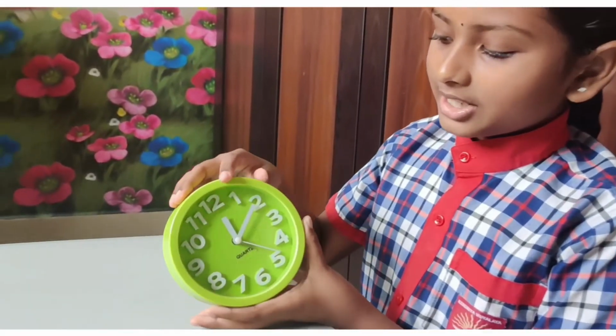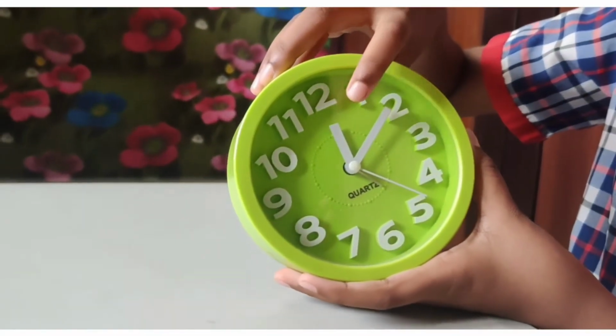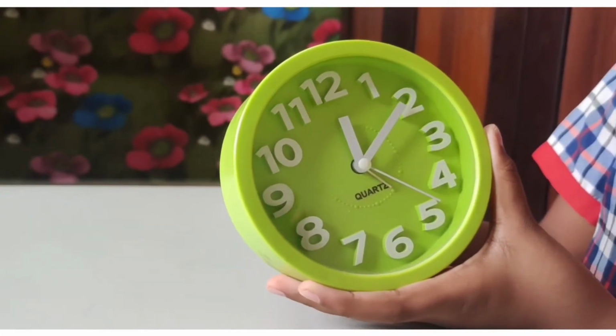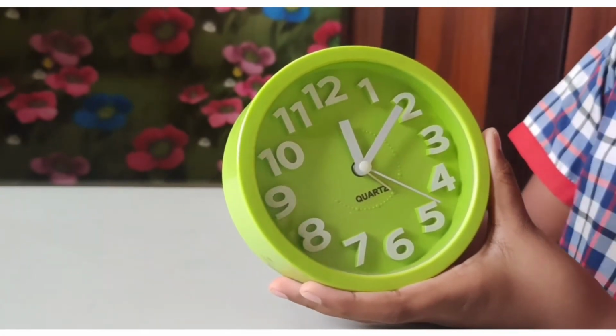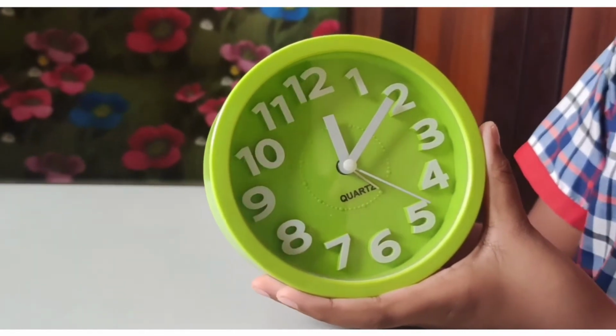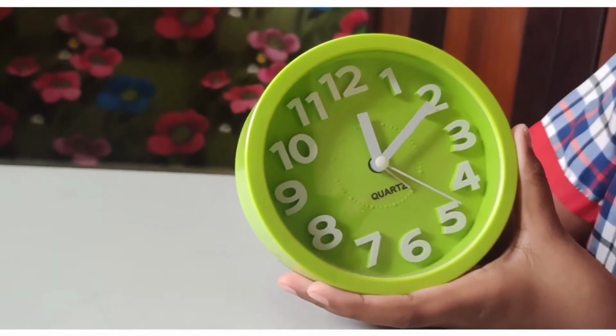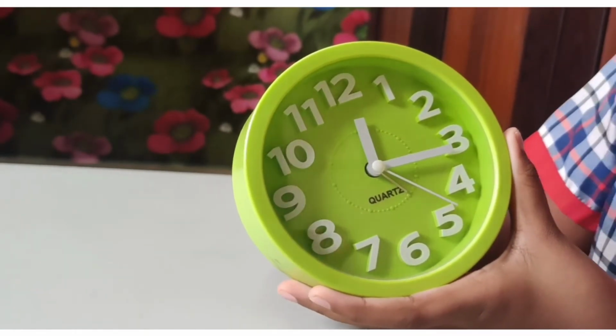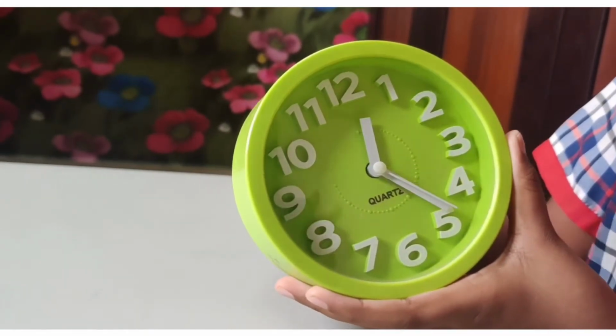Activity is angles in clock. Please focus only on the hour hand and minute hand. Right now it's positioned in such a way that it formed an acute angle. This is a right angle and this is obtuse angle.